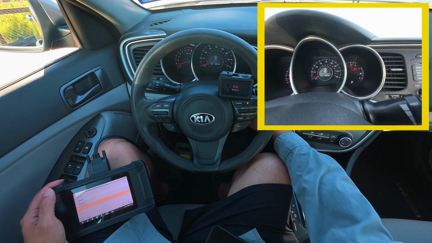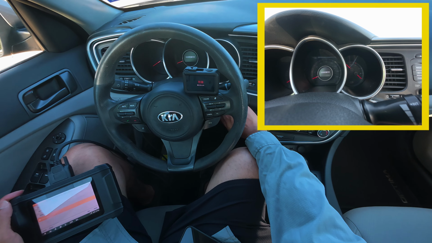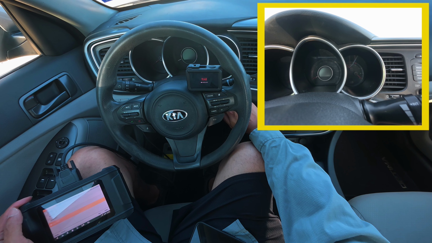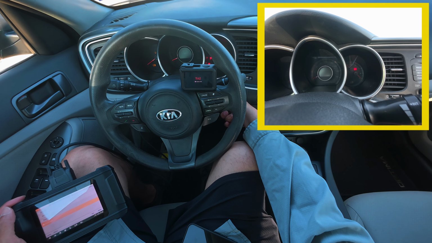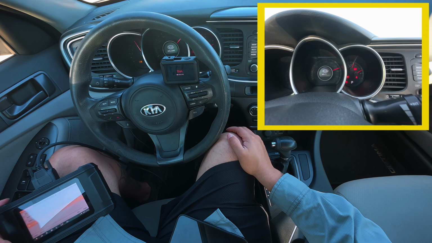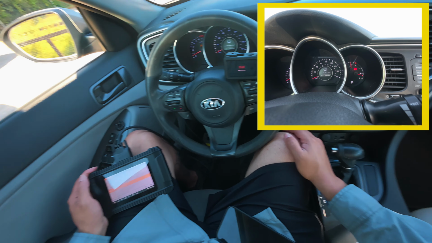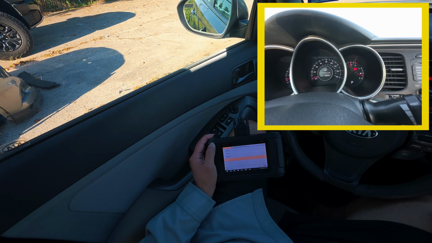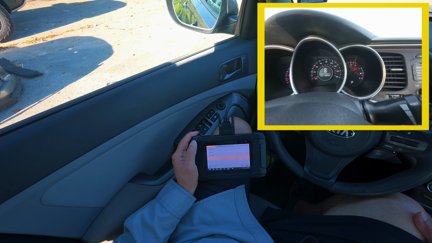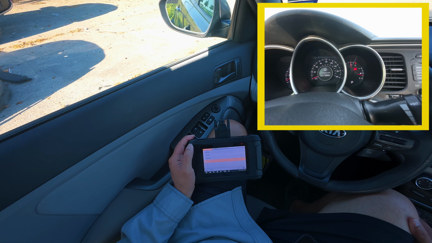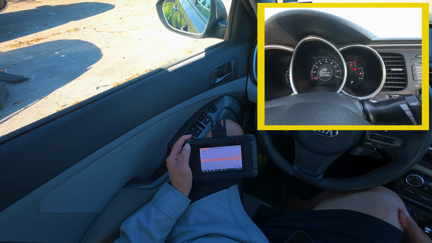So let's turn off the car. Leave it there for a few seconds. Let's turn it back on. And that airbag light is gone. So, that's how you reset the airbag module on a 2014 Kia Optima.